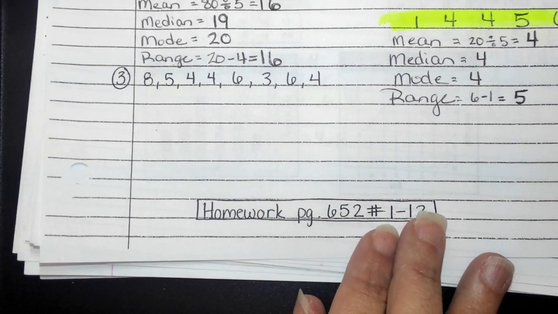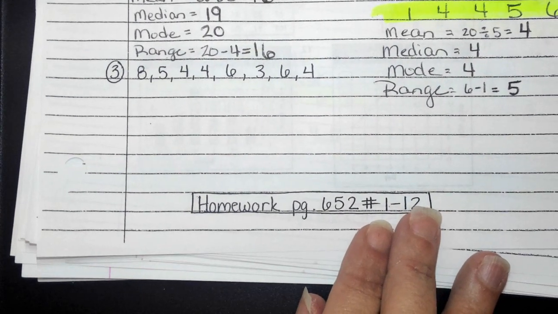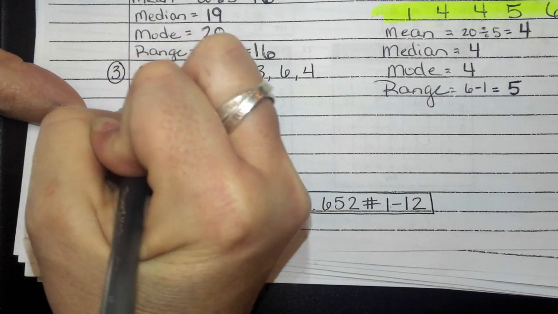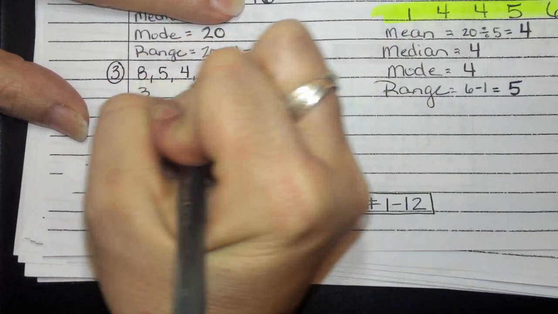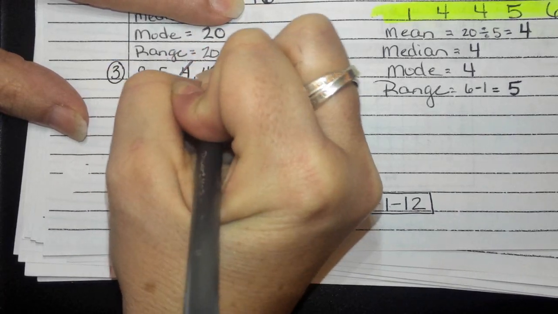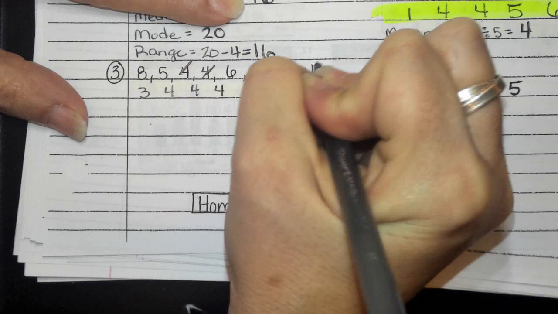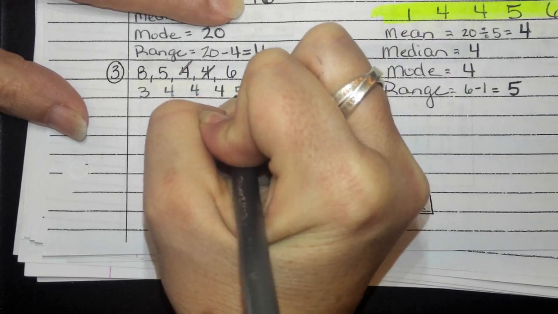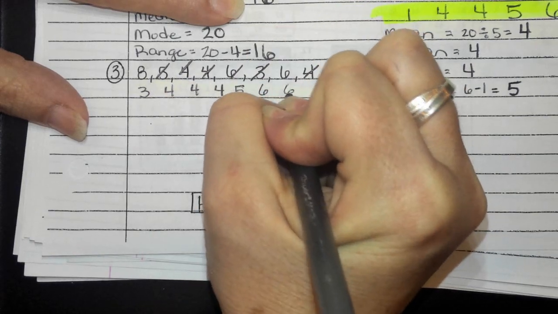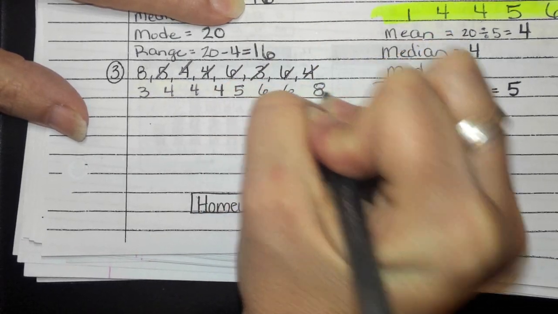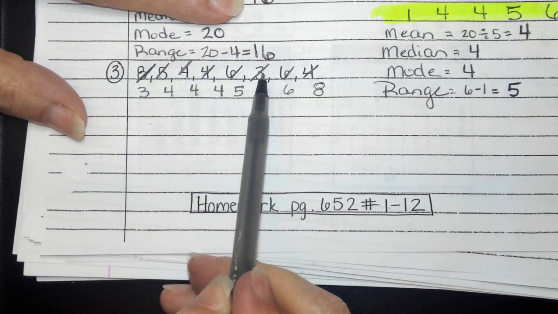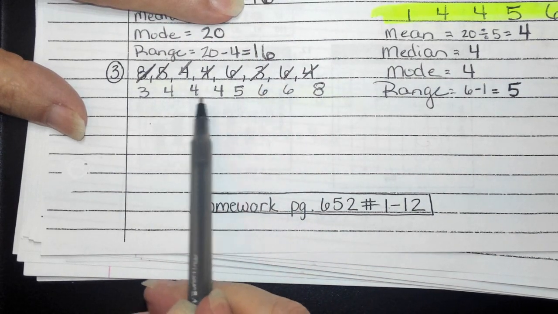Okay, on number 3, here we go. Putting them in order from least to greatest. Now, when I can write on the paper, I sometimes cross them out. That's what I did. And that is fine. Just don't do it so much you can't see the number again. And then you always want to make sure you got all the numbers. So a lot of times I'll just count. 1, 2, 3, 4, 5, 6, 7, 8.